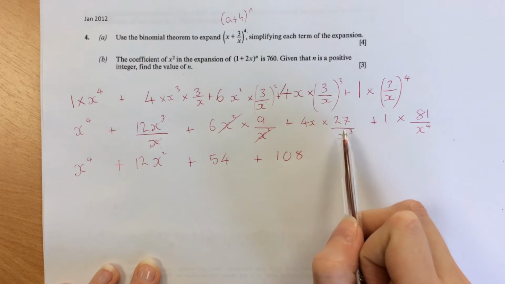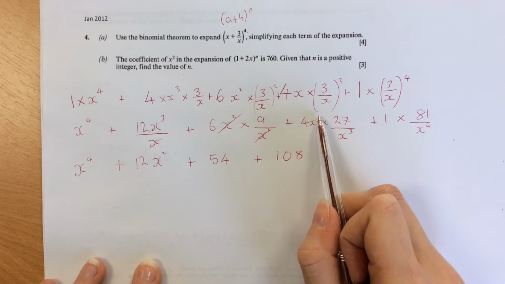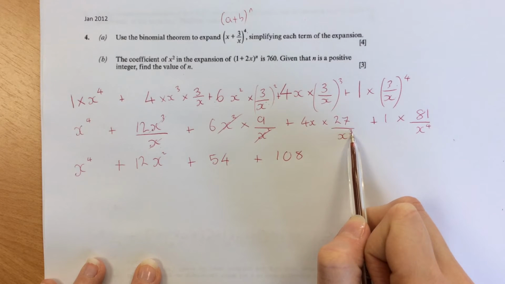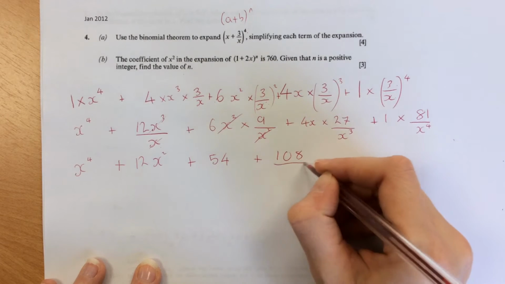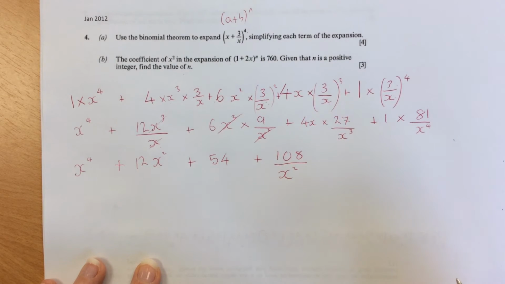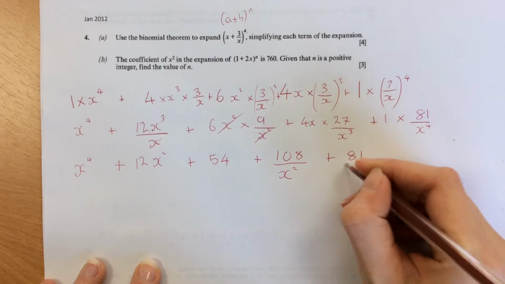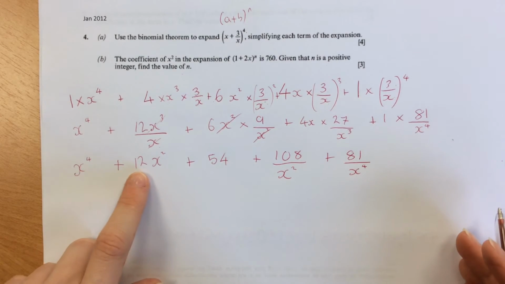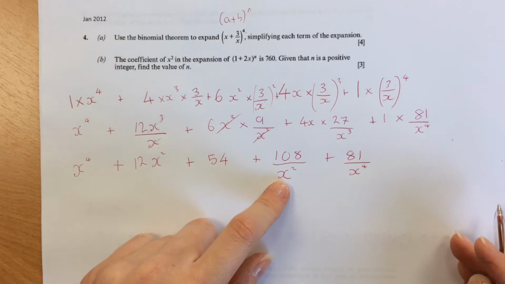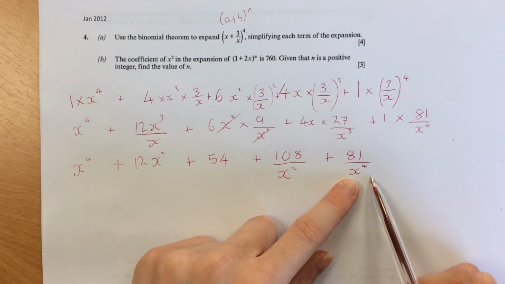We've got an x on the top and an x cubed on the bottom there. With indices, you take the powers away. So 1 take away 3 gives you minus 2. So it's x to the minus 2, which we know we can put on the bottom as x squared there. Plus 81x to the power of 4. Let's check that. We've got x to the 4 plus 12x squared plus 54 plus 108 over x squared plus 81x to the power of 4.